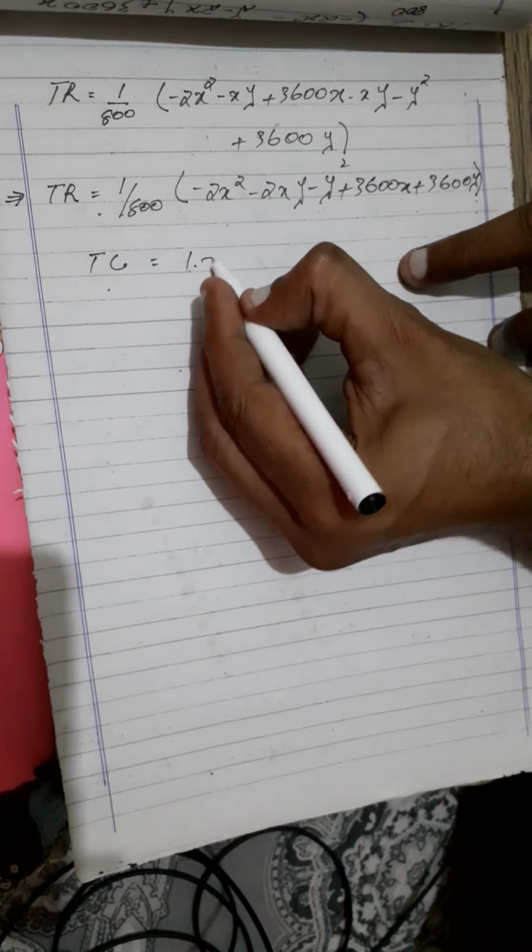Now we will write the profit function. The profit function in terms of x and y equals total revenue minus total cost. So total revenue is 1 over 800 times (minus 2x squared minus 2xy minus y squared plus 3600x plus 3600y), minus (x plus 3 by 2 y).